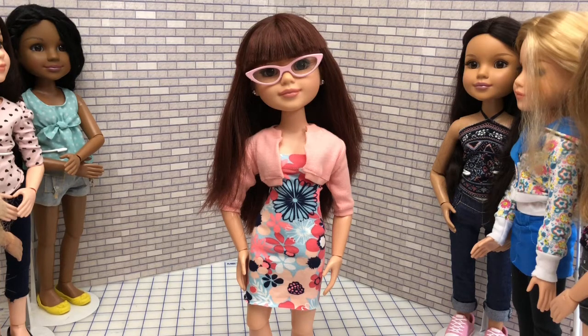So I want to show you how simple it is to come up with fashionable designs for your doll using thrift store finds or using clothes that you no longer want to keep. So I'm going to change my camera angle and I'm going to show you how I determine what types of clothing to use when making my dolls.